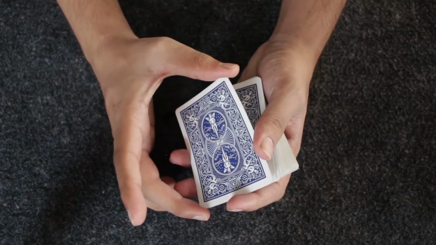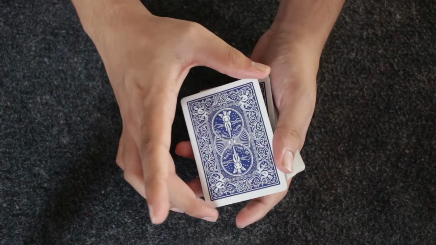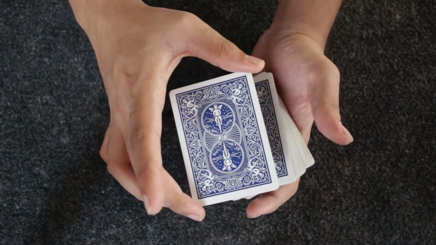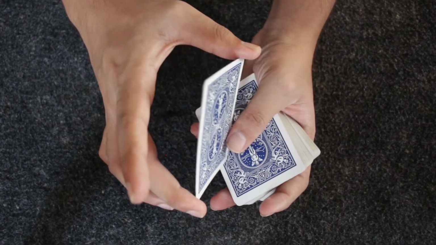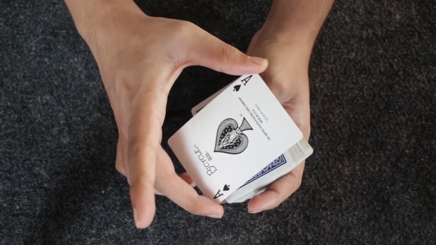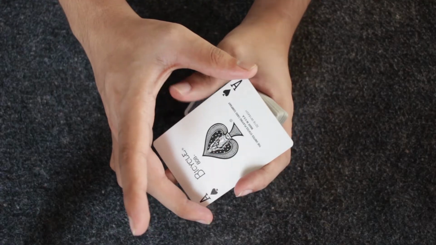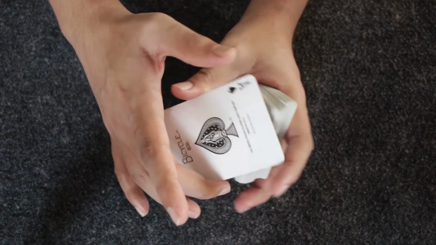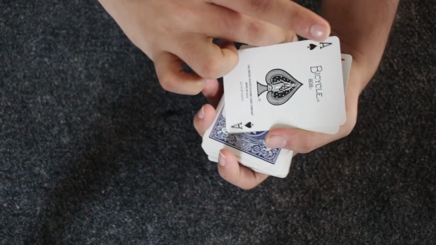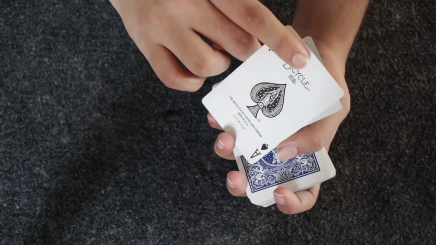Okay, so you're going to place these two fingers over here, and then you're going to lift these two cards up, and while you lift these two cards up, use this thumb to rotate this card. And after rotating this card, you're going to bring this thumb right over here, and then you're going to use your middle finger and this thumb to revolve the card around your fingers.